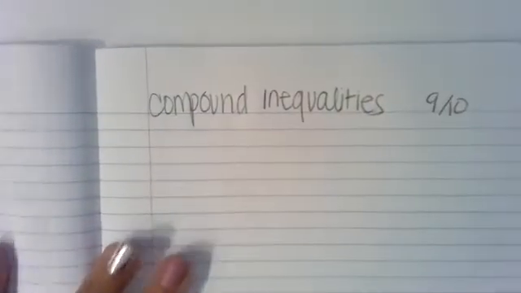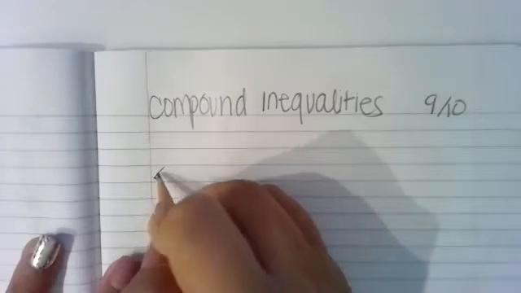So, compound inequalities. We are going to start off looking at some basic ones. We're going to look at how we write a final answer for a compound inequality from a graph. So here's our first example.